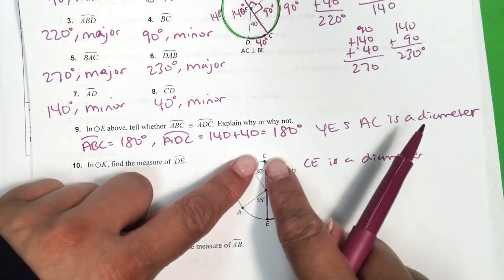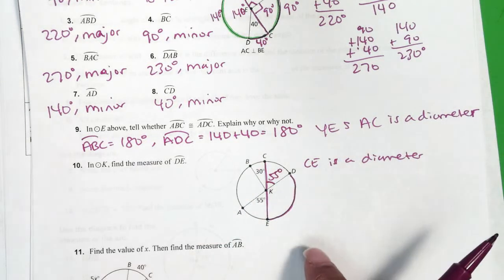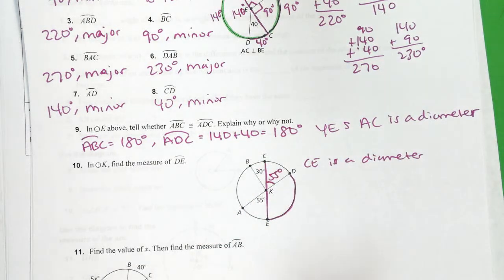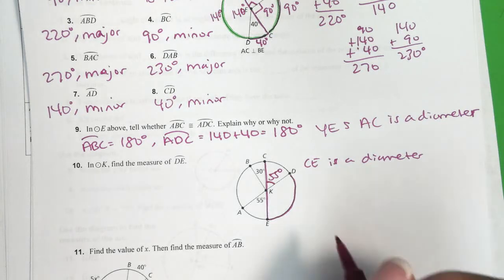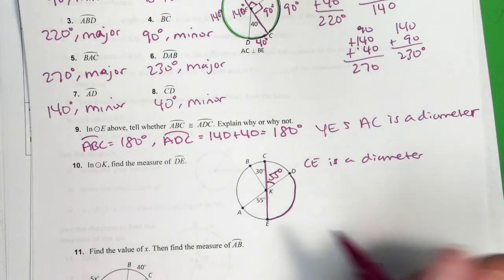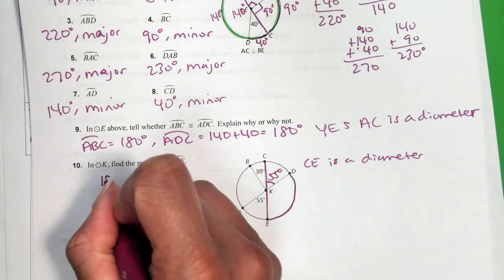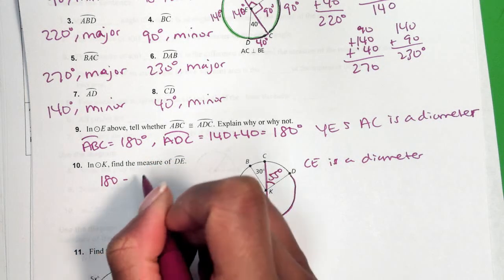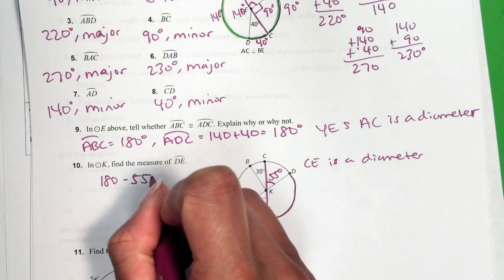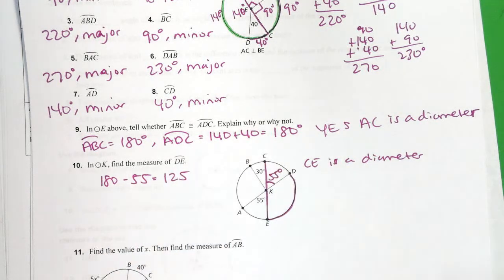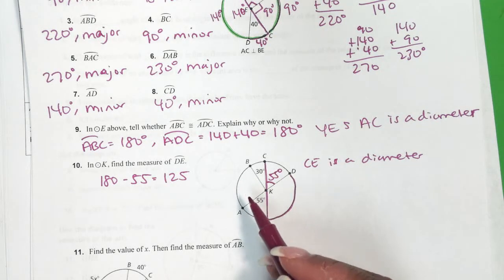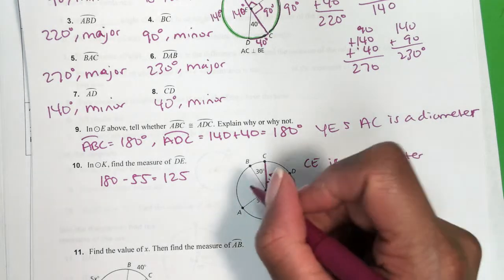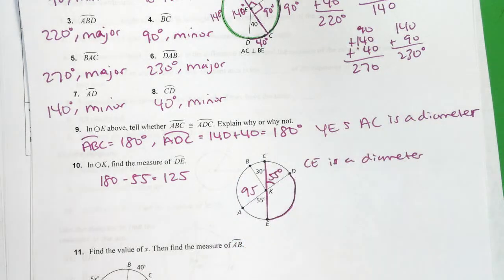So now we know that this semicircle is supposed to be 180. So we take 180 minus 55 and get 125. And if it asks us to find our central arc BA, it would be 95, just as a bonus.